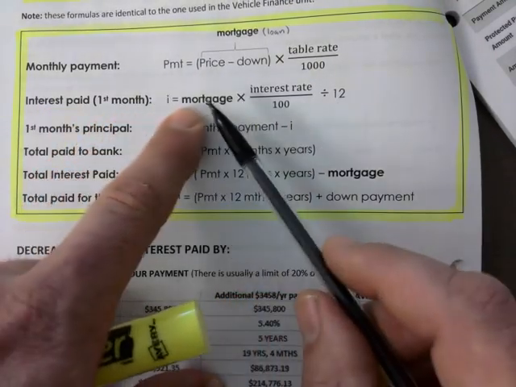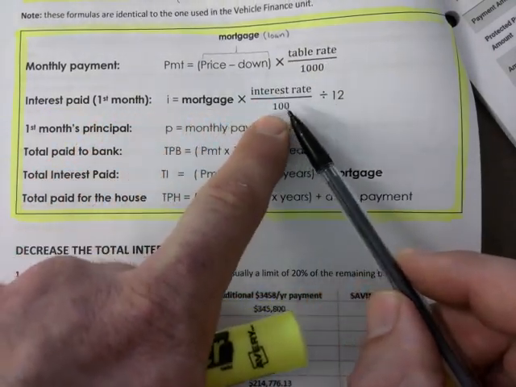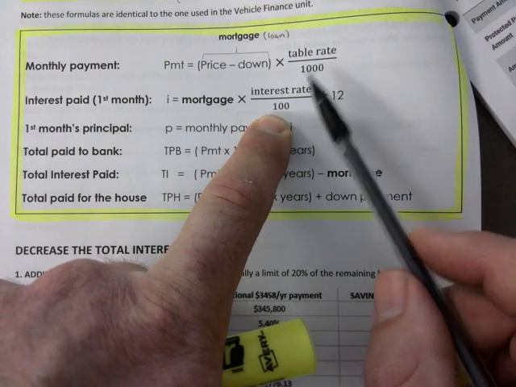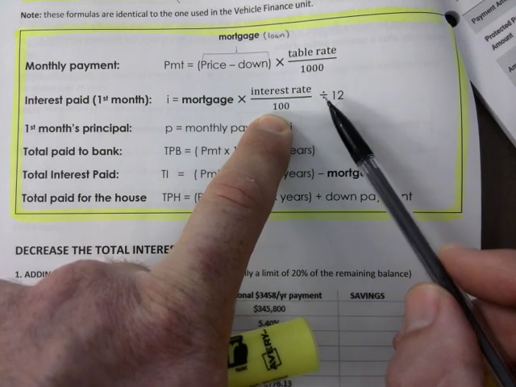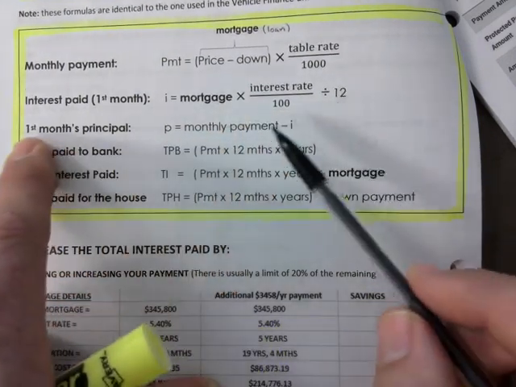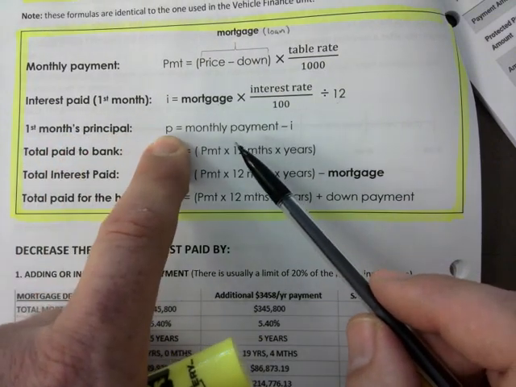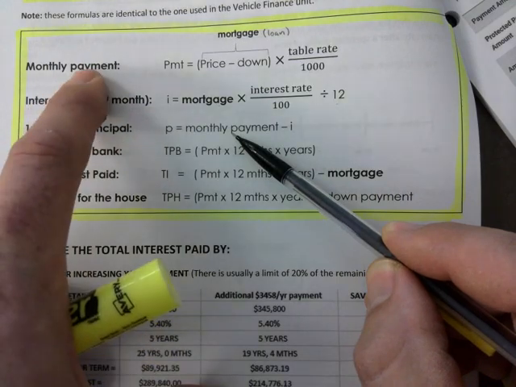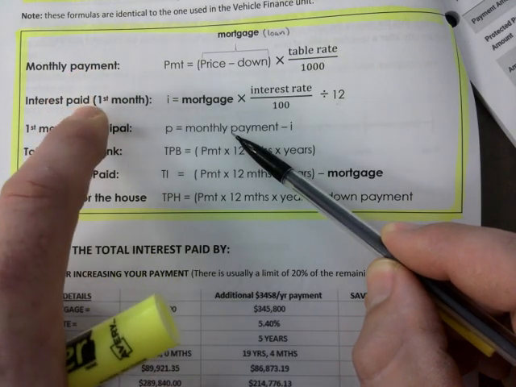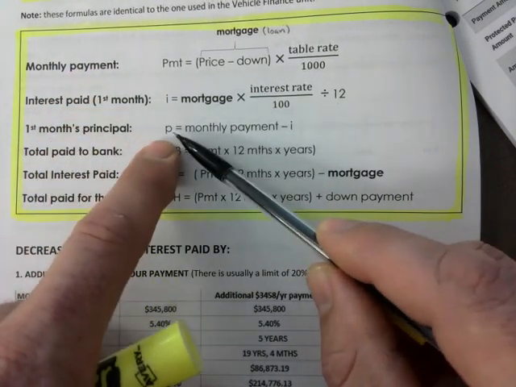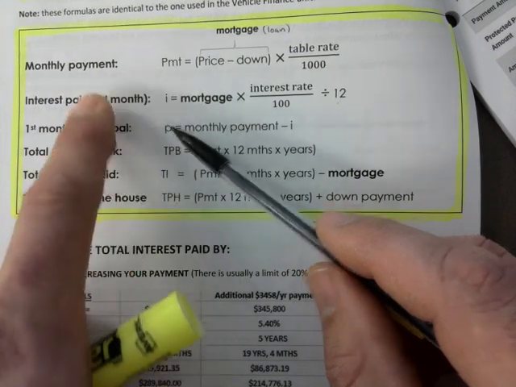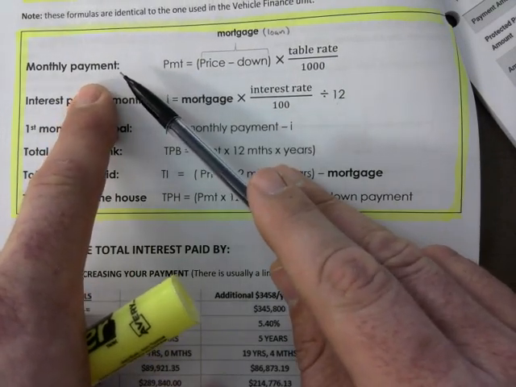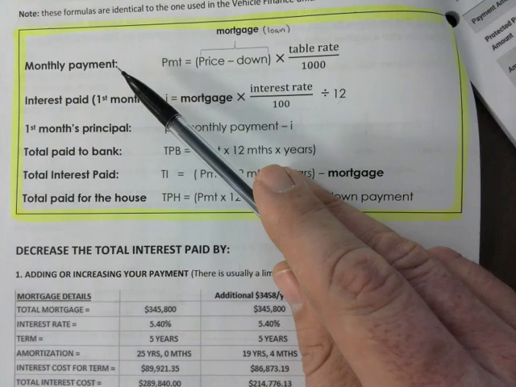Interest paid in the first month: mortgage times interest rate divided by 100, not 1,000, right? 100. Interest rate divided by 100, divided by 12. First month worth of principal. To get your principal, you take your payment and subtract the interest from it, because remember, the payment is always made up of two parts, principal and interest, every single month.